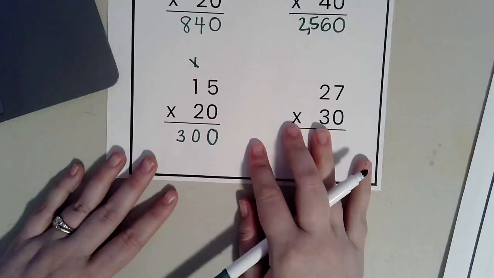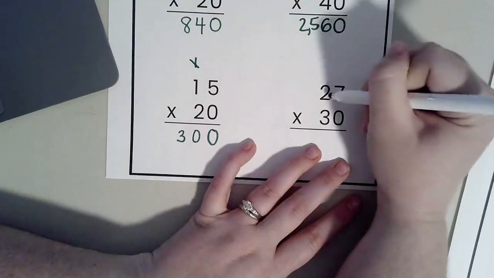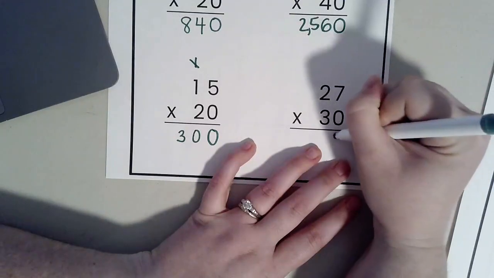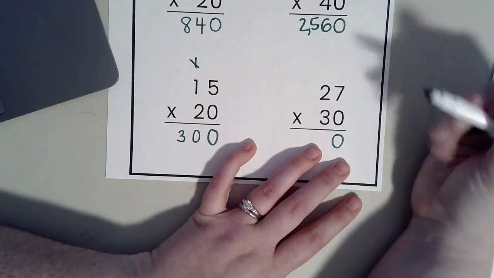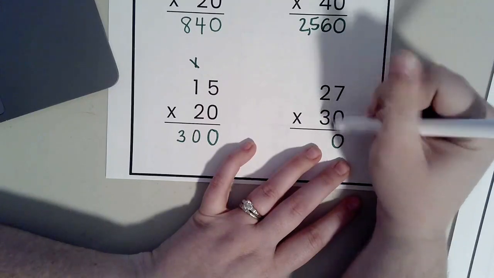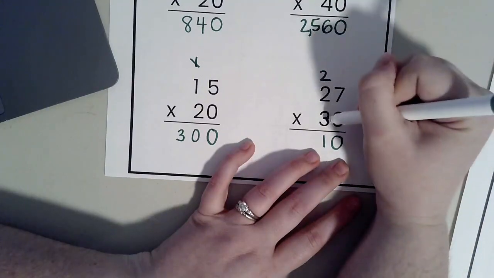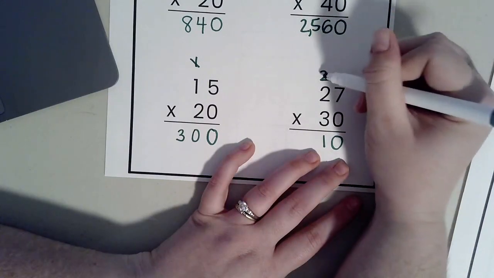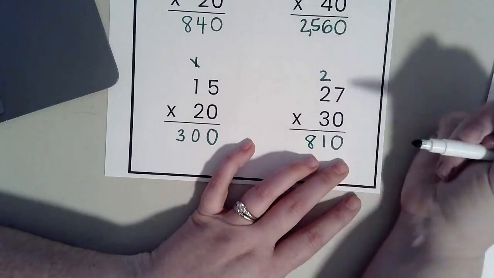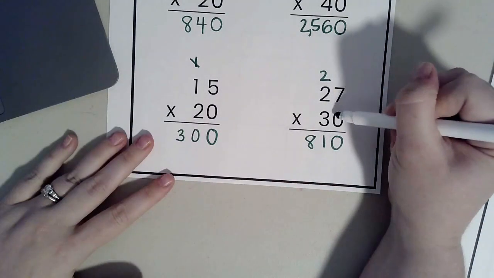Okay. And then our last one. Here we go. First, we multiply our whole top number by 0. We're still going to get that same answer of 0. Now we're going to multiply the ones times the tens on the bottom. 7 times 3 is 21. And then 2 times 3 is 6. Add 2 more, 7, 8. So our product on that one is 810. And our multiple of 10 was the 30.